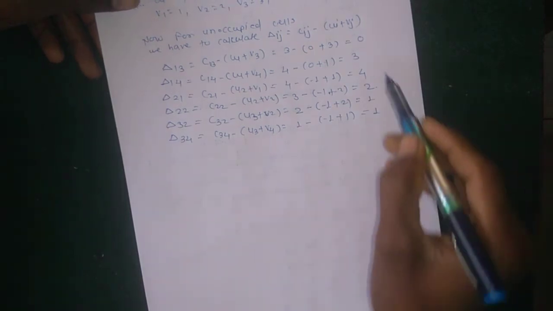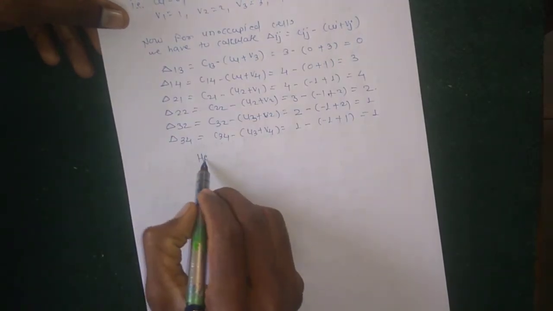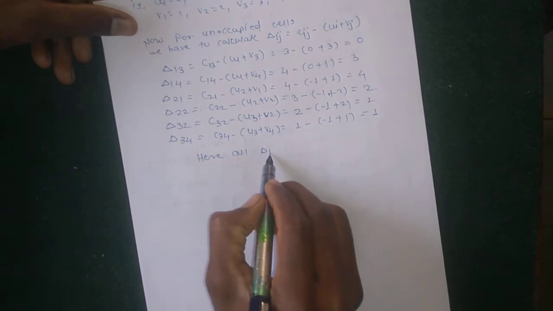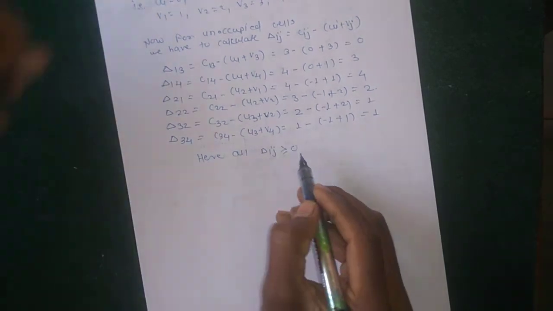Here all delta ij are greater than or equal to 0.